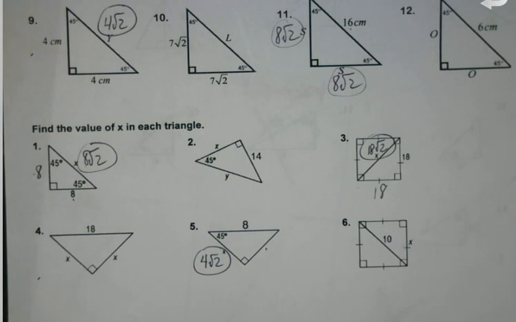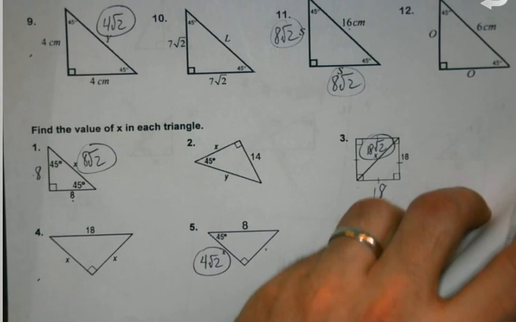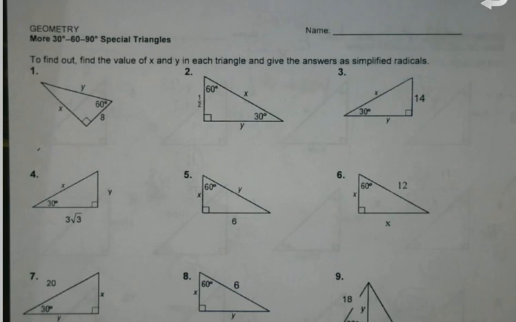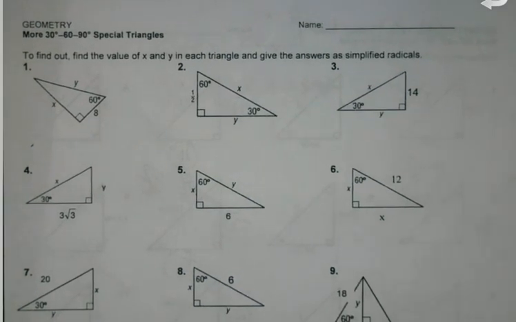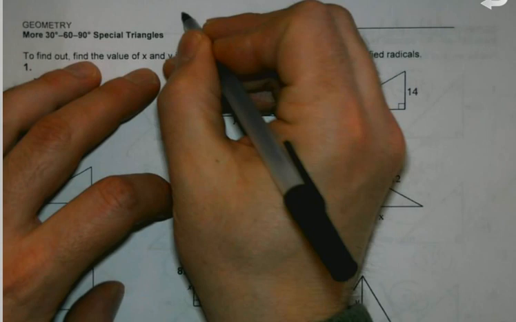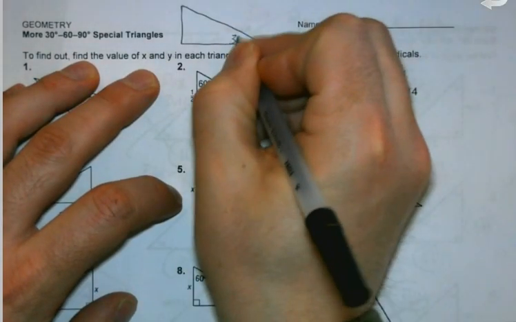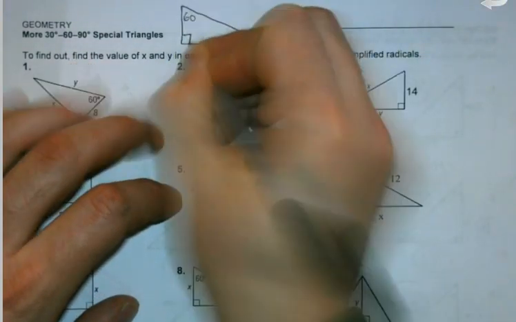So, let's flip over. Because there's one more special triangle to play with. Don't go flying along so much thinking, I got to get all the homework done right now, that you miss this next part. 30, 60, 90, there's a little more thinking. All right. So, we have 30, 60, 90.